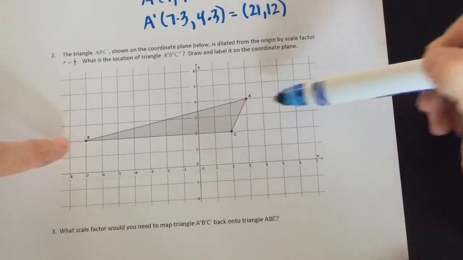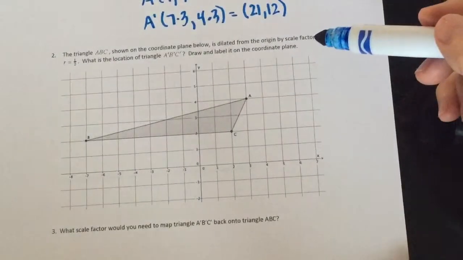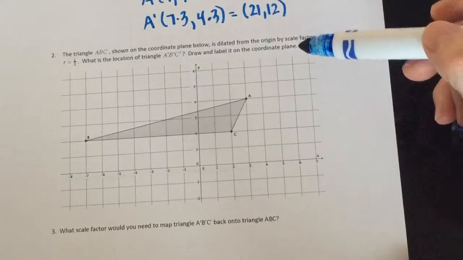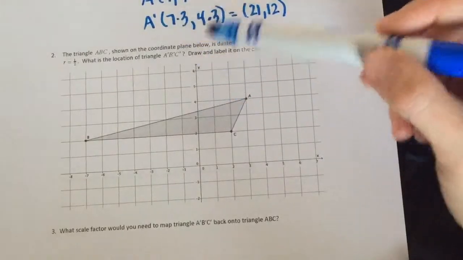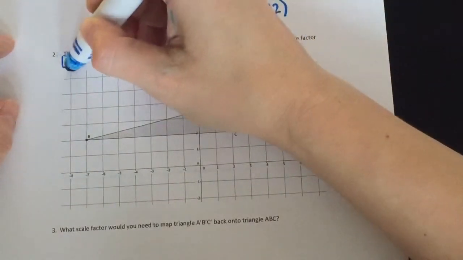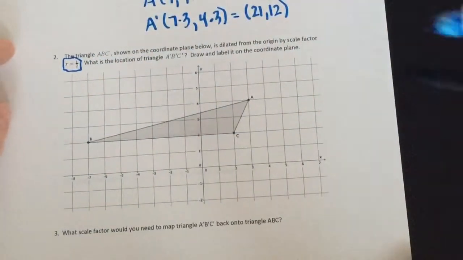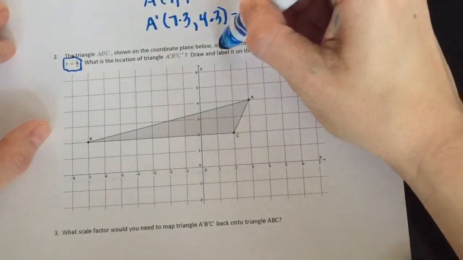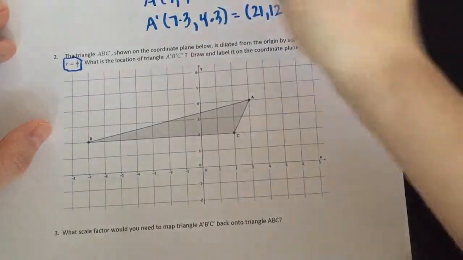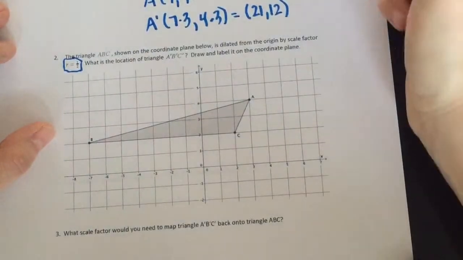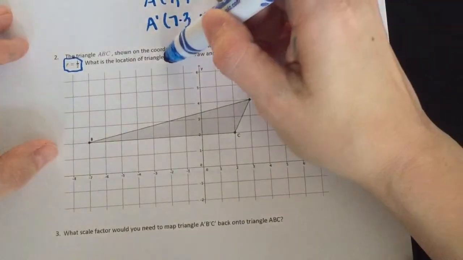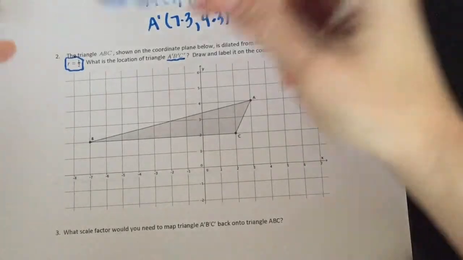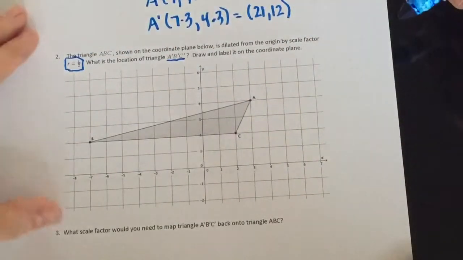So what we need to do is we're actually going to multiply by the reciprocal of 1/2 because this is the dilated version. It says it's dilated. Oh, you know what? No, I'm sorry. We're going to dilate it. We're going to find the location of A prime, B prime, C prime. Okay, so we're going to use this scale factor of 1/2.